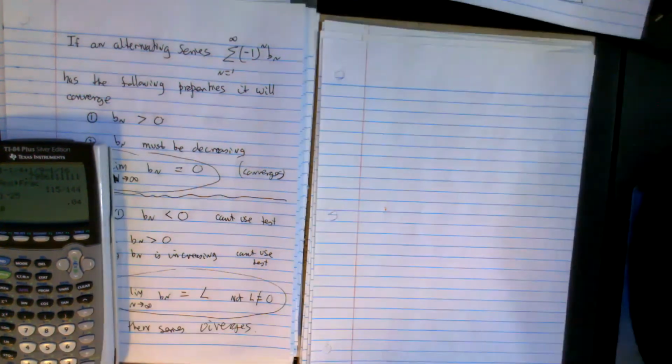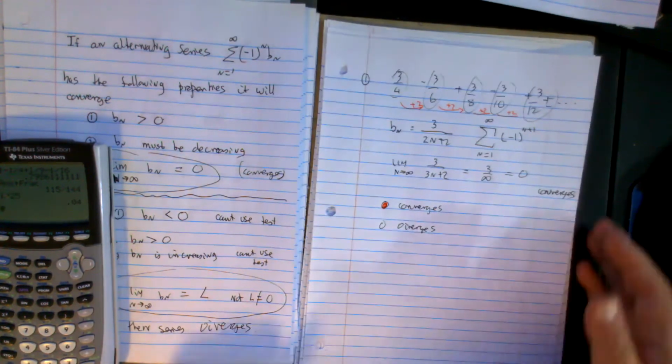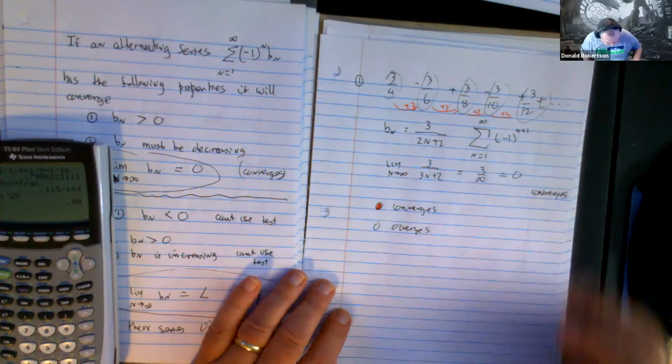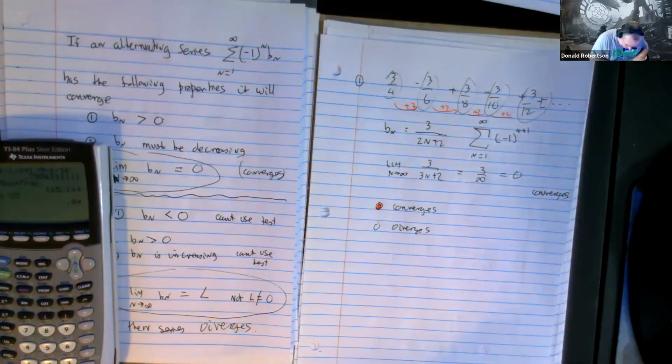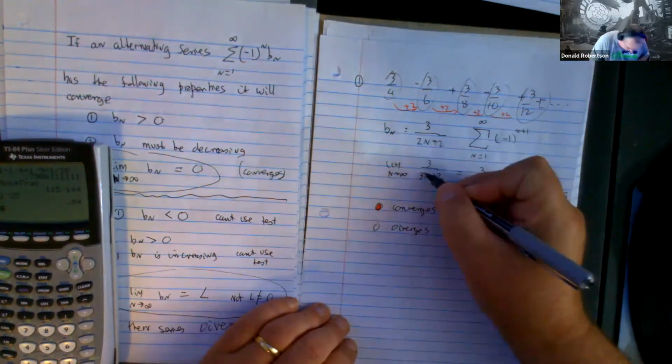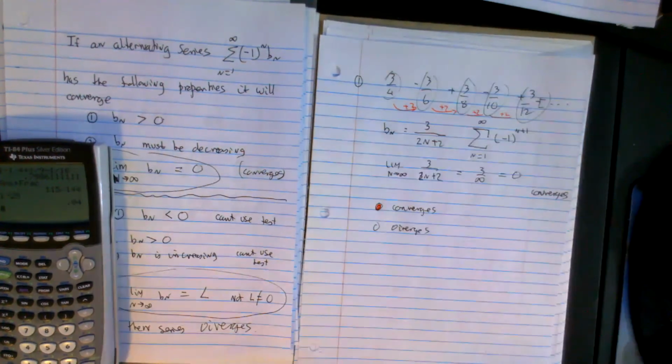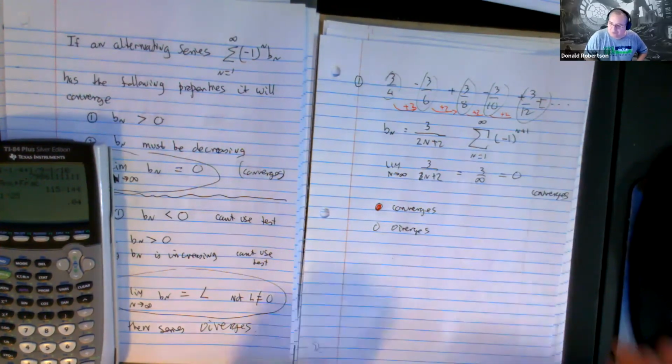Is the denominator supposed to be 2n plus 2 instead of 3n plus 2? It's meant to be 2n. Oh, how did that happen? Yeah, there we go. I think my brain just picked a 3. Yes, it's 2n plus 2.